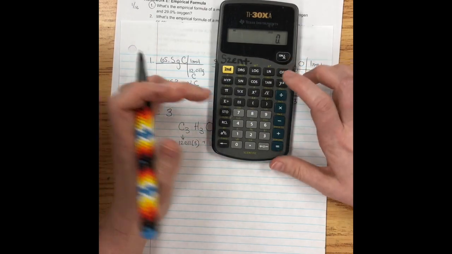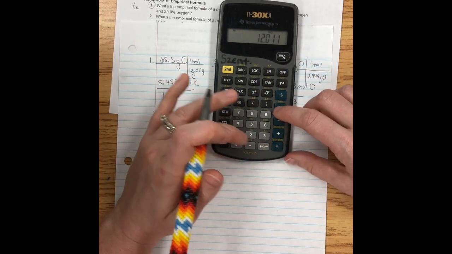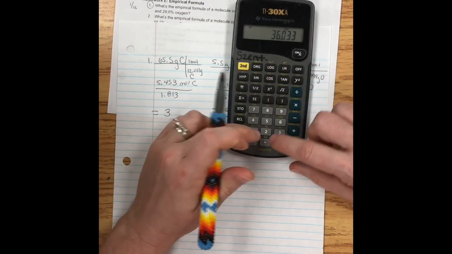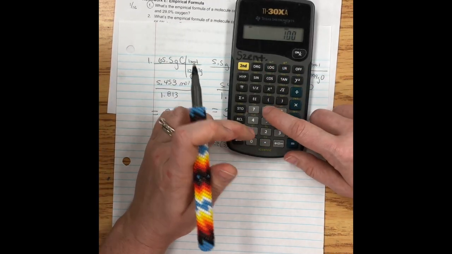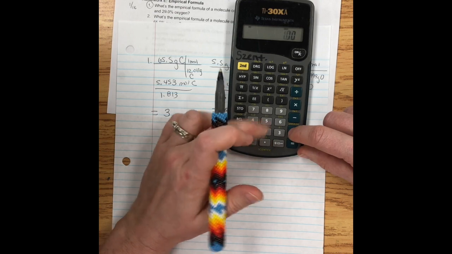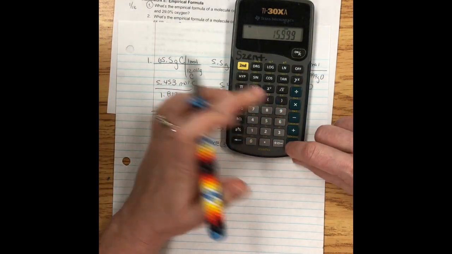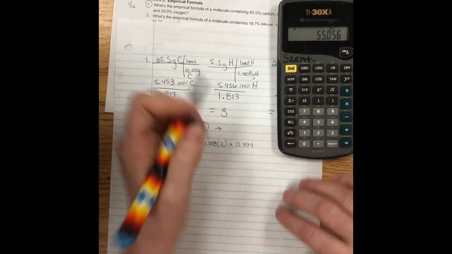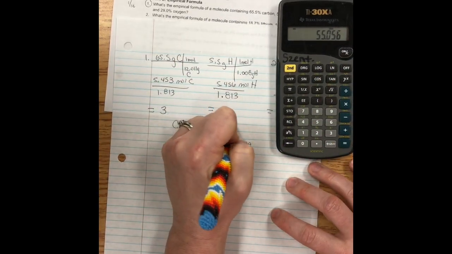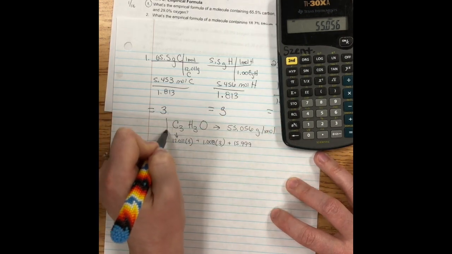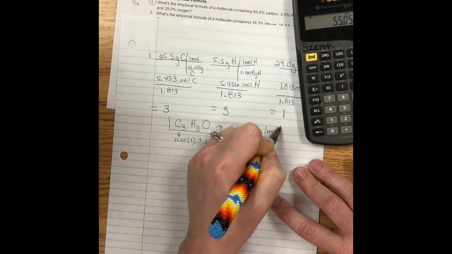So I do that in my calculator. 12.011 times 3. Notice that I'm using the parentheses. Plus 1.008. I forgot the parentheses, so I've got to do it 3 times. Plus 15.999. And I get 55.056 grams per mole as my mass. And so this is my answer.